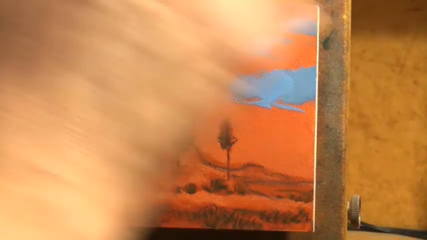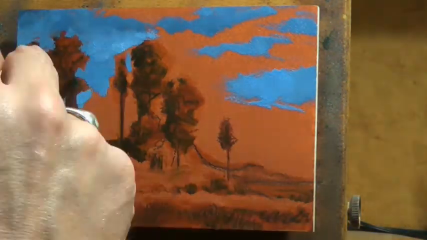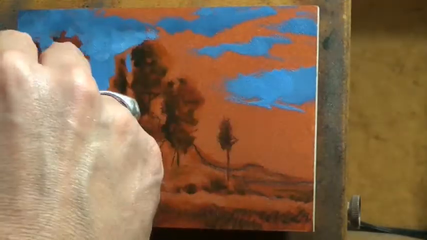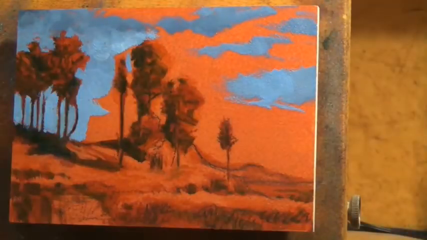This particular study we're doing today, I don't know if I've said it yet, it's called North of Town, and it's a 5x7. We have a larger version that's an 8x10.